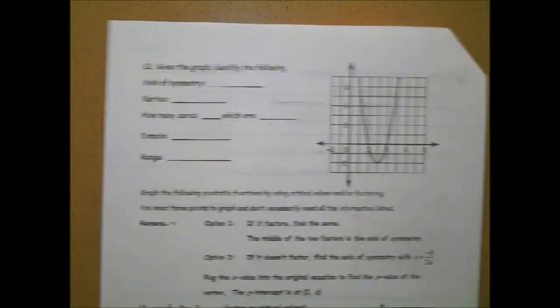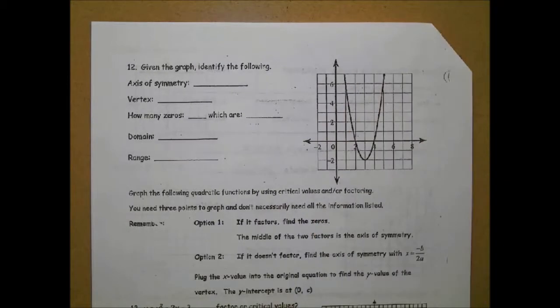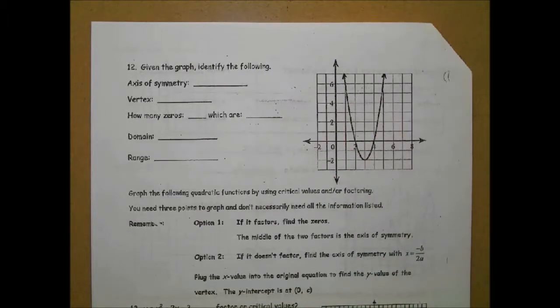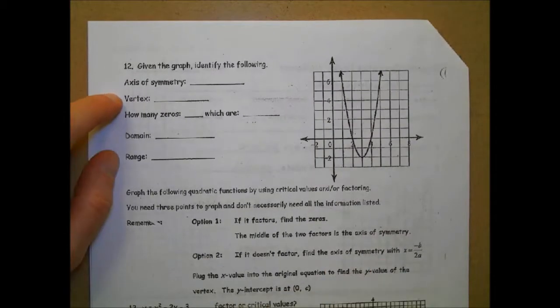Okay, got another graph here. Let's identify some pieces of information. Now this graph, they should have arrows on the end of those, so I'm going to put a couple arrows at the end. Let me skip axis of symmetry for right now. Let me skip down to vertex. What's the vertex here?